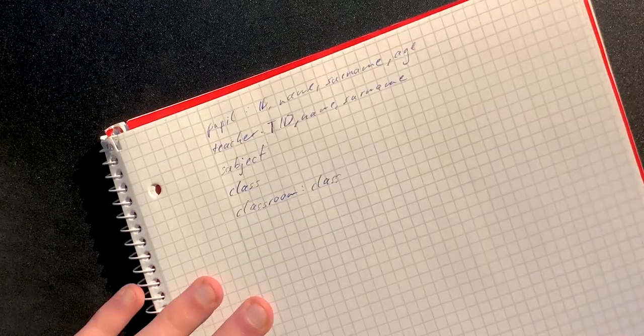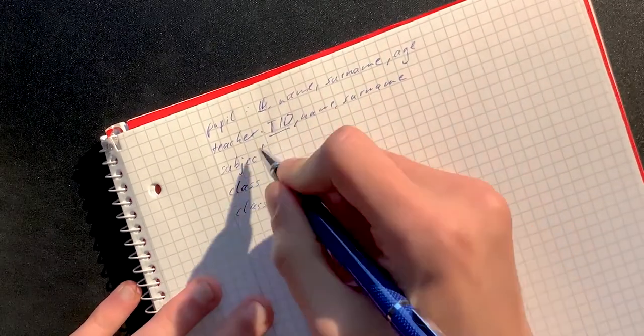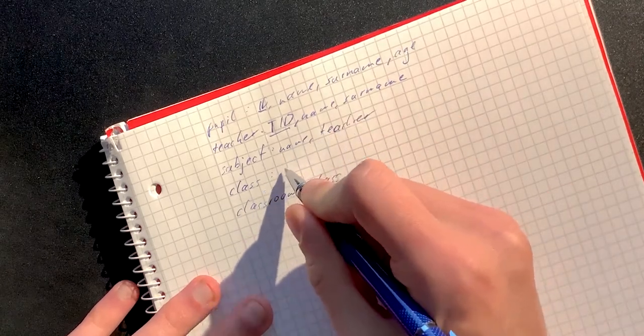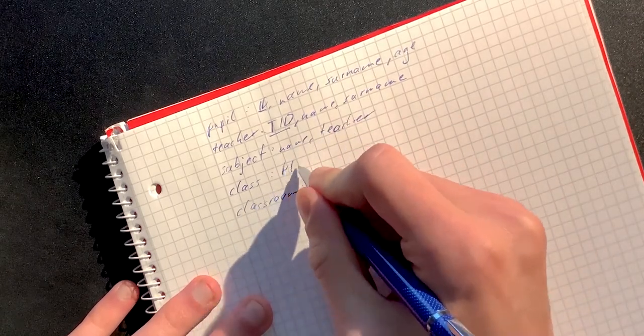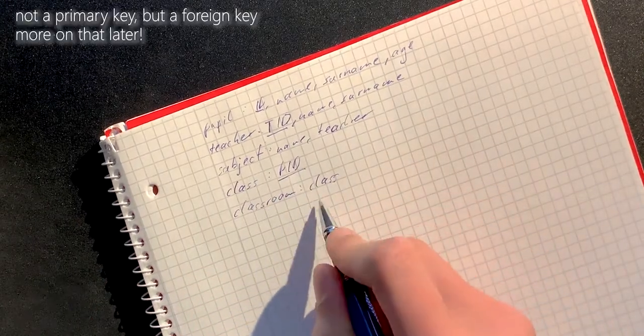And I want to identify the pupil by his ID. Same goes with the teacher. The subject has a name and a teacher. And the class just has the pupil ID, which obviously is the primary key. And yeah, the classroom only has a class.